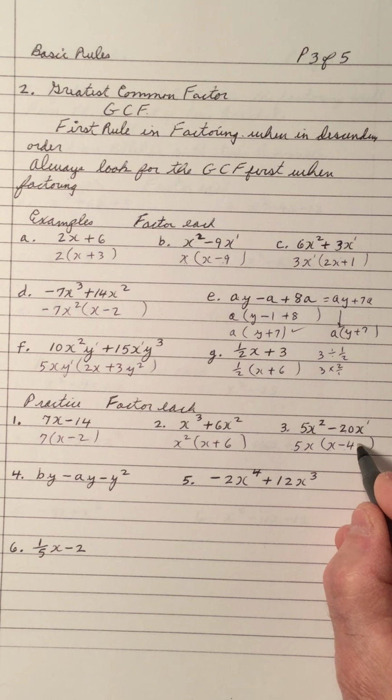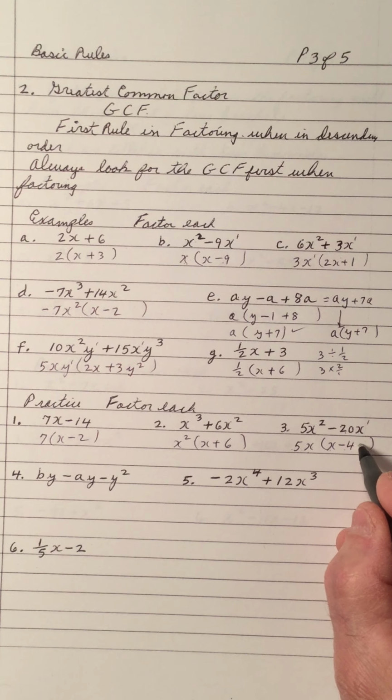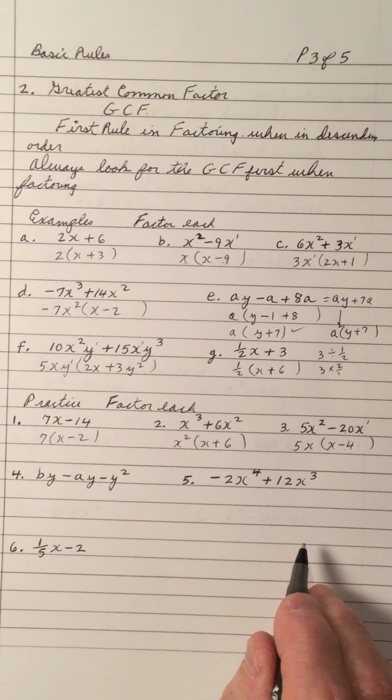If you put an x here, right here, you already have an x here, so this is going down in descending order. So you don't need any here. If you put an x here and multiply, you'll get an x squared there. So no x's go here because you already have the 1 right there.